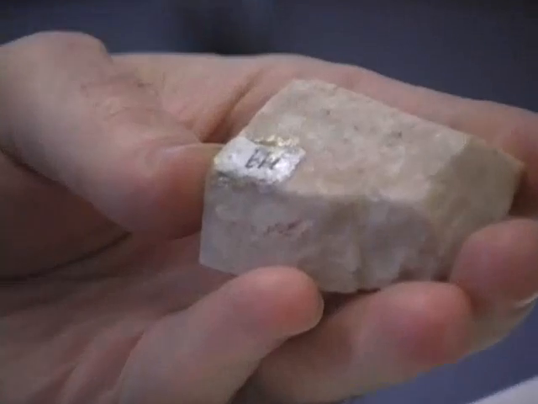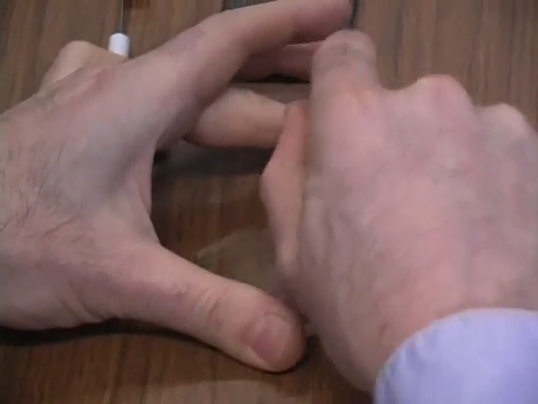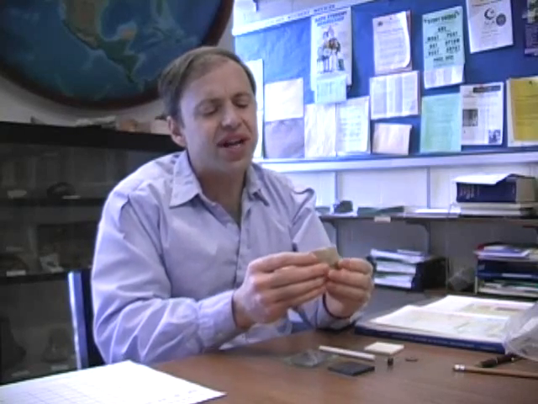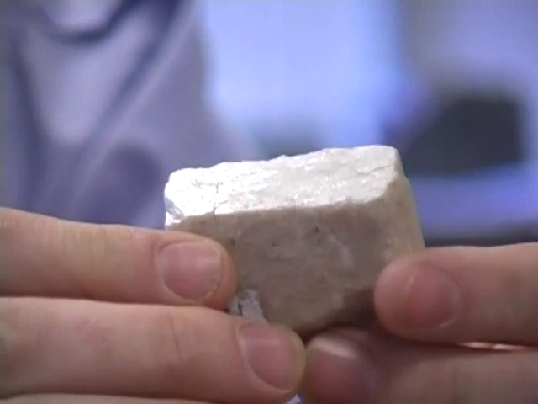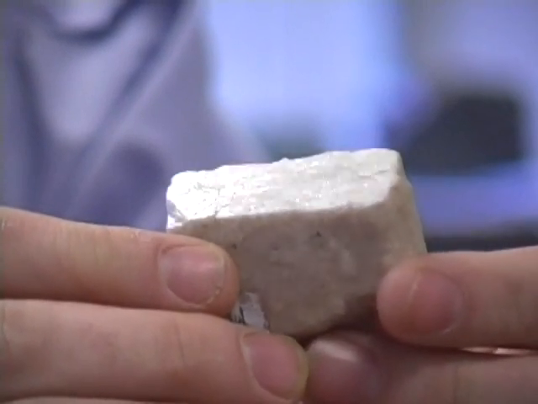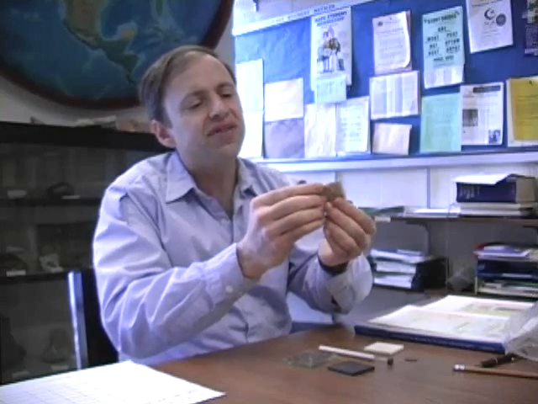Okay, so we got luster, we got hardness. What's the next thing? It says on the chart, look for the cleavage. Okay, so what we're going to do then is we're going to rotate this around and try to glint the light off of some of these surfaces and see if we see any cleavage planes.